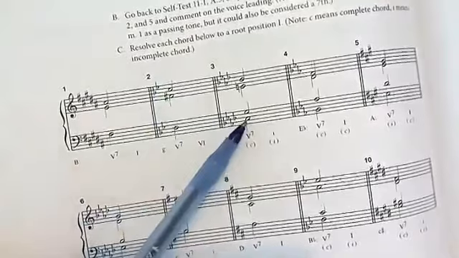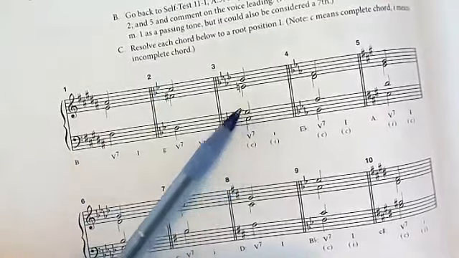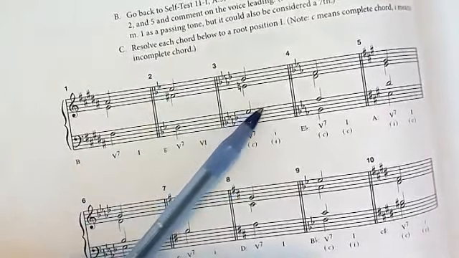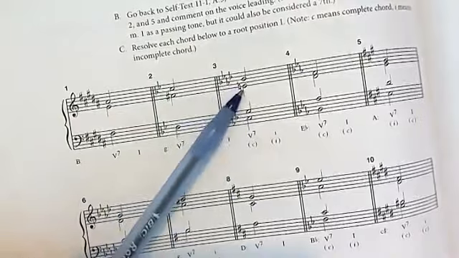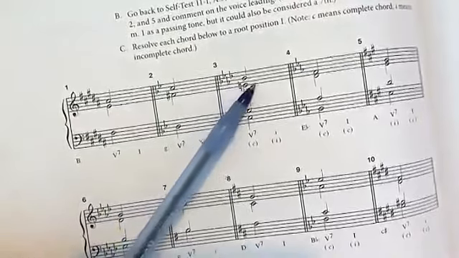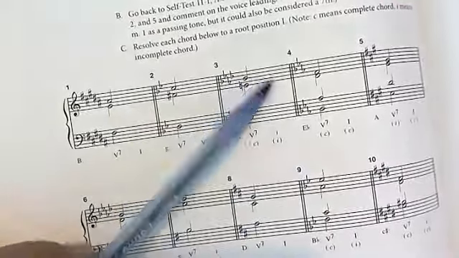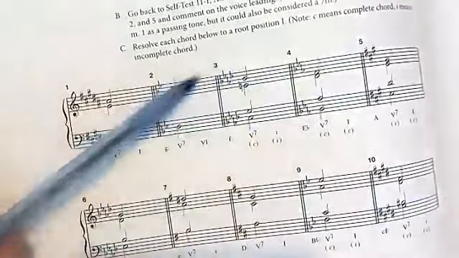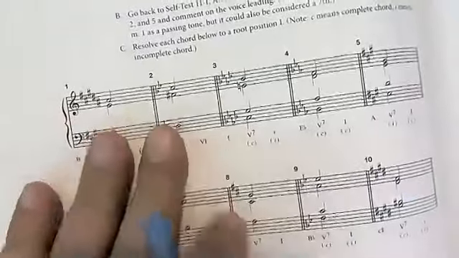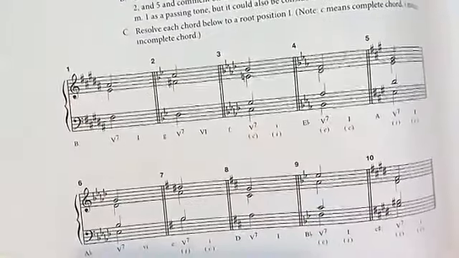So here you go, root to root. There's my 5th of the queen stepping down. Here's my princess. She's going to step up because it's going to be strict, giving us incomplete, and he's going to go down. So you're applying it to these, and the answers, of course, are in the back of the book as well if you need some help.